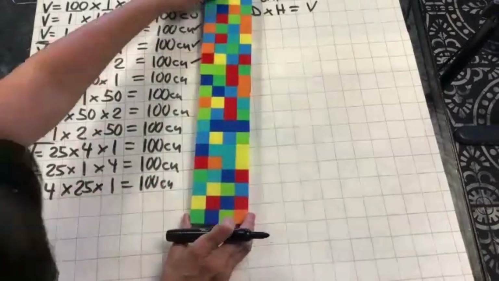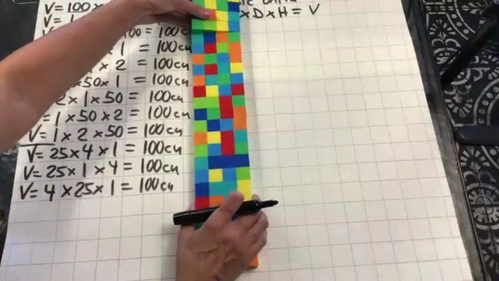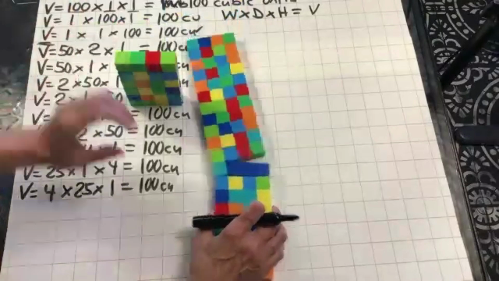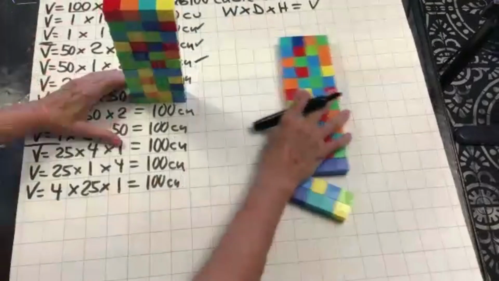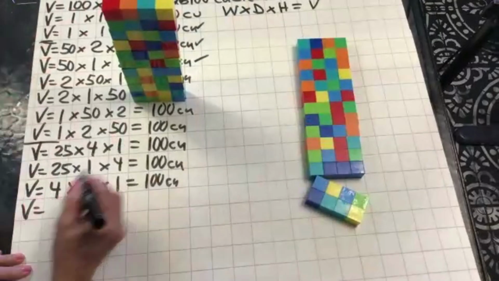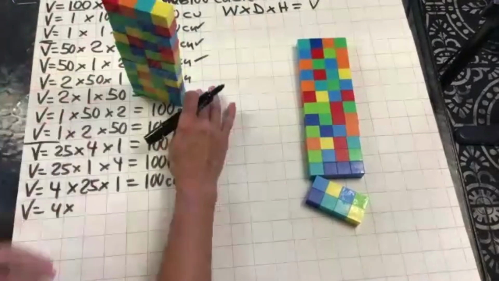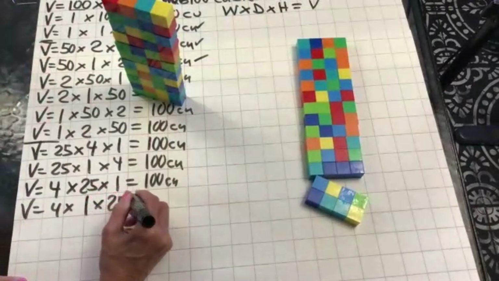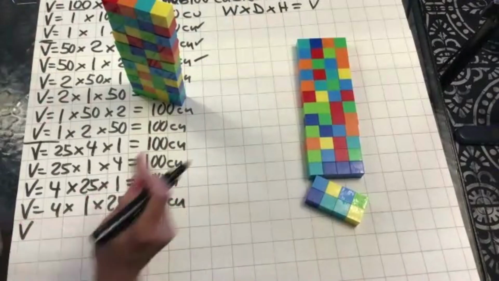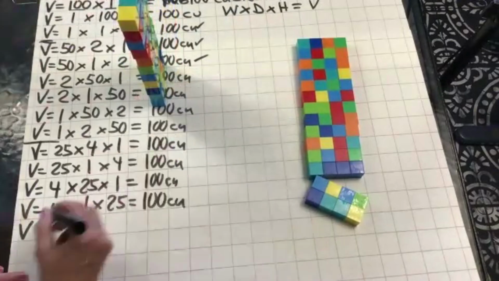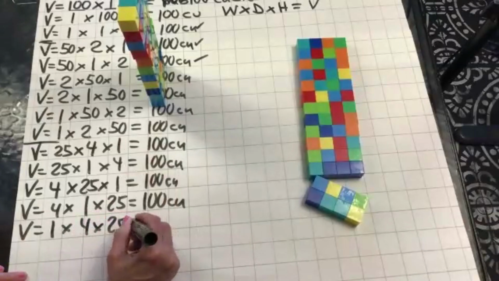Okay, now we're going to stand it all the way up. This is impossible, but that would be standing it all the way up. So I'm going to take a few of them and stand it up, and we're going to pretend. Can you pretend with me that this is 4 across by 1 deep? You see how deep that is, 1 deep here by 25 tall. And then last but not least, we're going to do 1 wide by 4 deep by 25 tall.